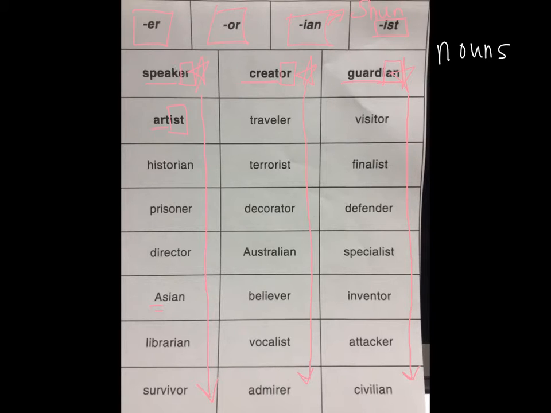Now, Asia is our base word, but when you add IAN, Asian, remember I said you're going to hear the shun on here, Asian? Okay, that is a person who is from Asia. So you're changing the place to a person, but it's still a proper name because we're naming the place Asia, and adding on the suffix changes it to a person, somebody from Asia.